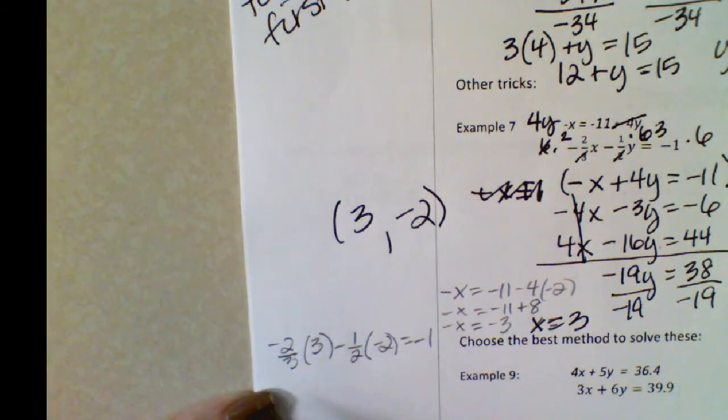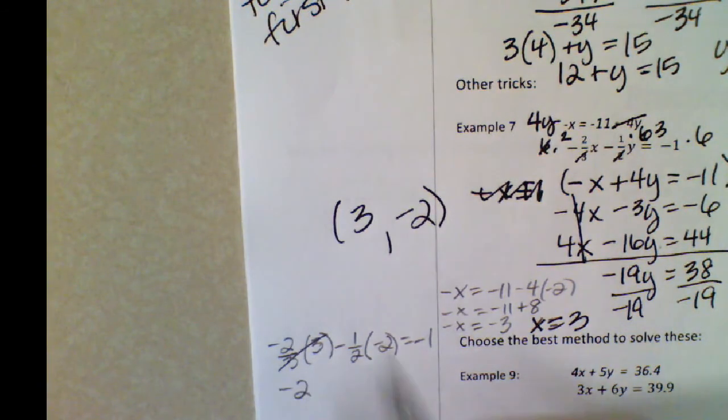What do the 3's do to each other? They cancel out. So that gives us negative 2. What do the 2's do to each other? Cancel, and a negative times a negative is a positive 1. What's negative 2 plus 1? Negative 1. Could we have used one of the other equations to check that? Which one?